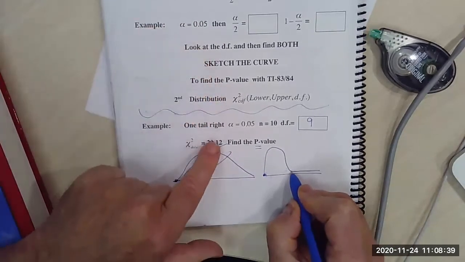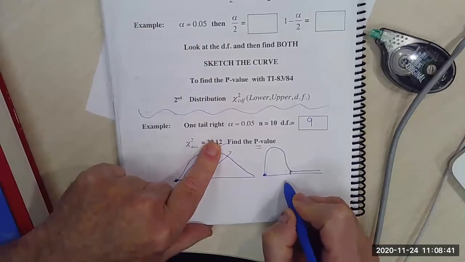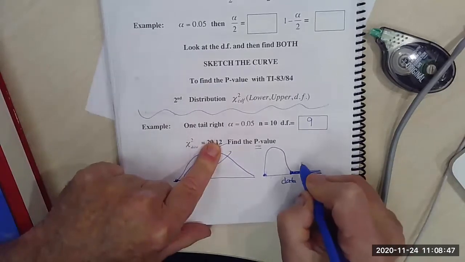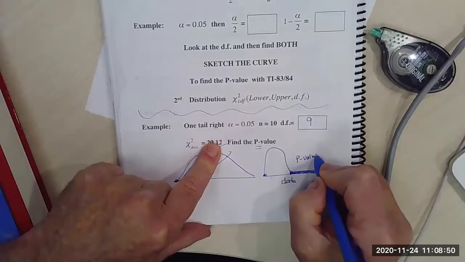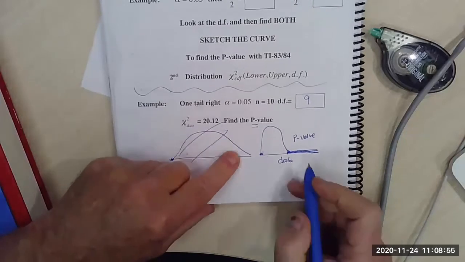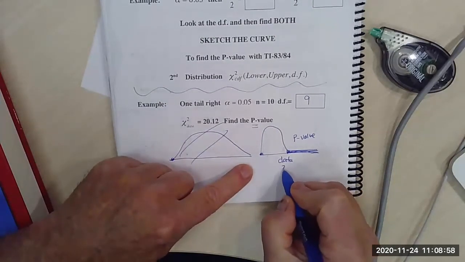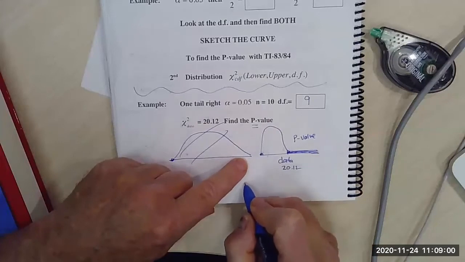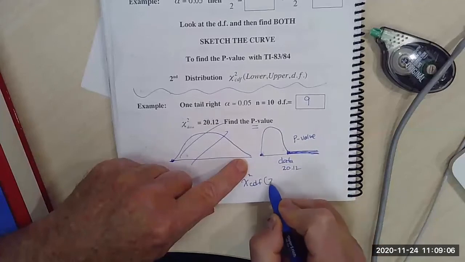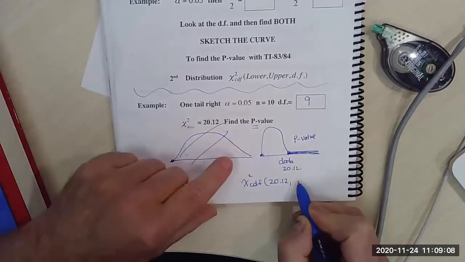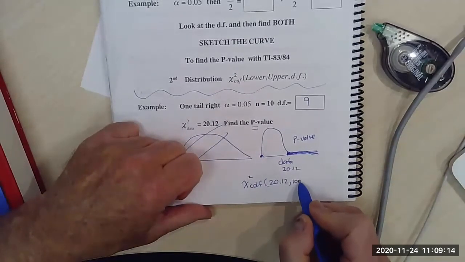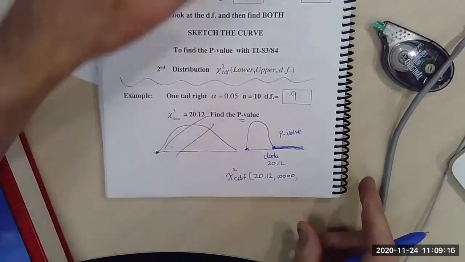Okay, data value. If it's a one tail right, you're going to go like this. This is your data. And shade, shade, shade. And this is your p-value. Not the critical number, the data value. Here it is 20.12. So you do chi-squared CDF. Your left then is 20.12. Your right is infinity. Well, pick something ginormous, like 10,000, like what I've taught you in the past.